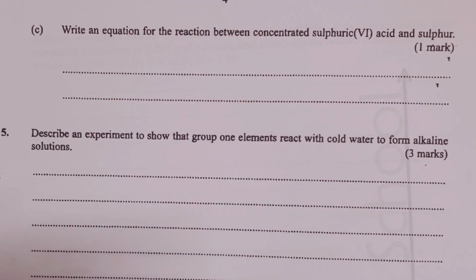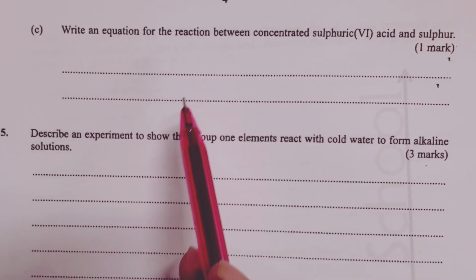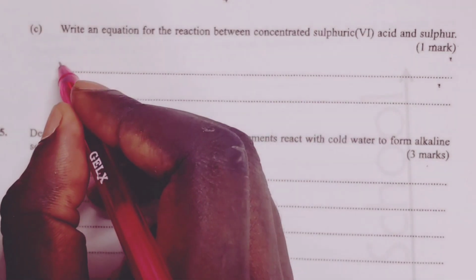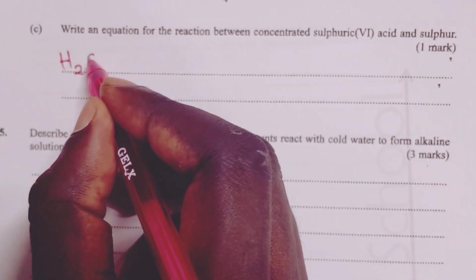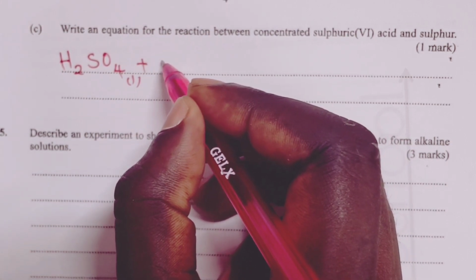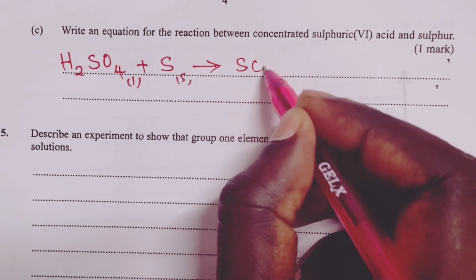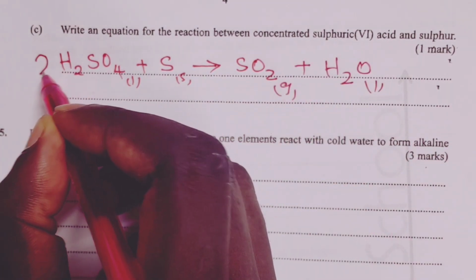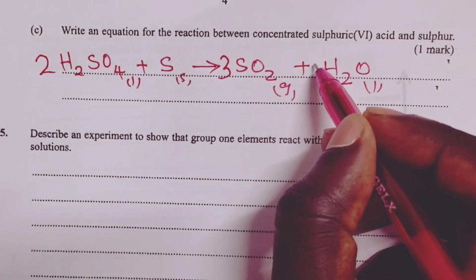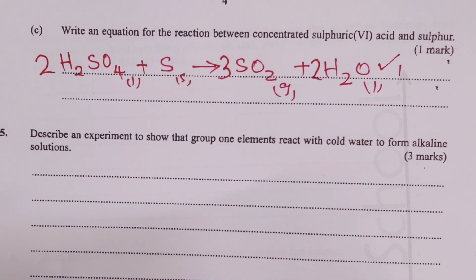Part C of question number 4 asked us to write an equation for the reaction between concentrated sulfuric(VI) acid and sulfur. What we know is that concentrated sulfuric(VI) acid, which is in liquid state, would oxidize sulfur to sulfur(IV) oxide. We shall balance with a 2 on the concentrated sulfuric(VI) acid, a 3 on the gas, and a 2 on water for that 1 mark.